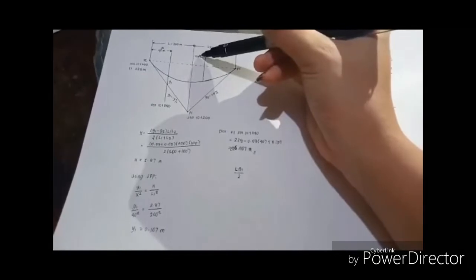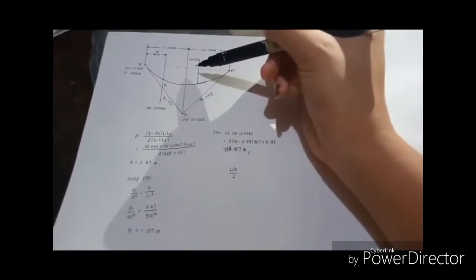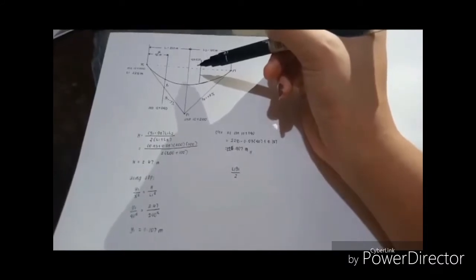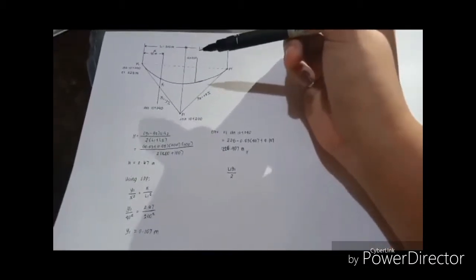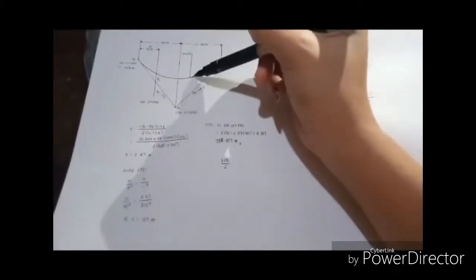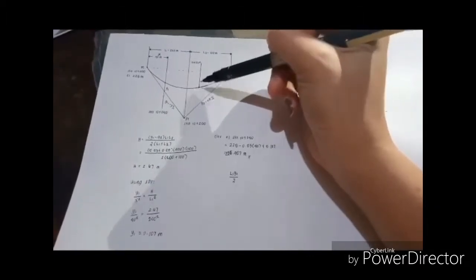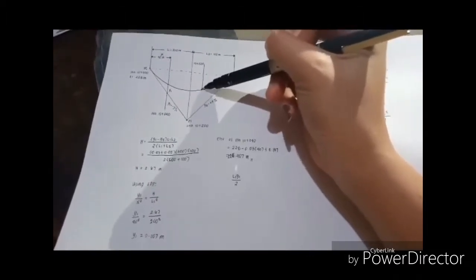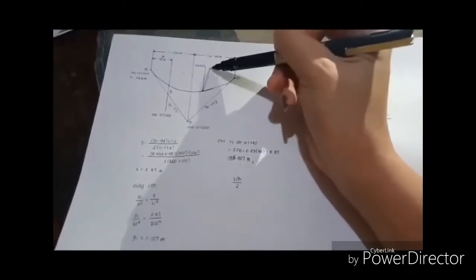Dito yung station 10 plus 220 and elevation 229.206 meters. So, since hinahanap yung lowest point of the curve, dito yon. Yung stationing ng lowest point of the curve, ito yung hinahanap.